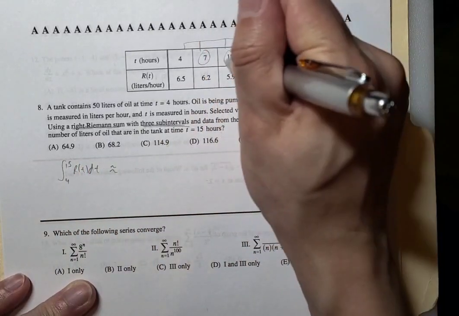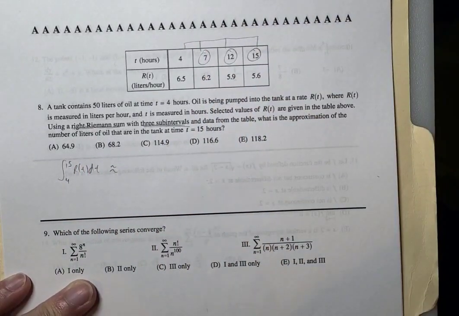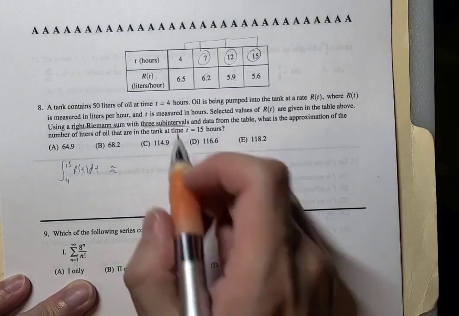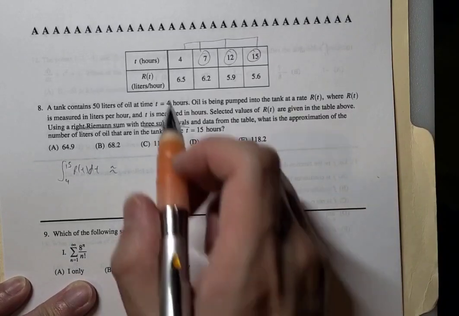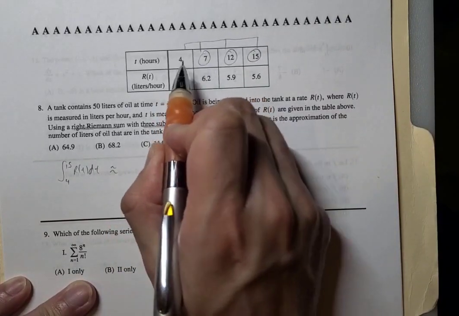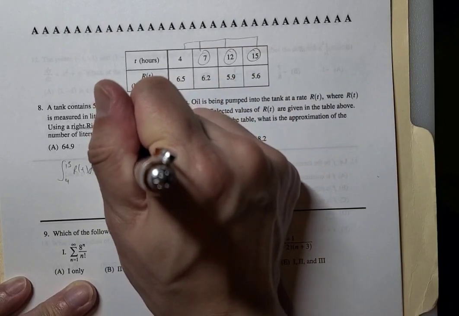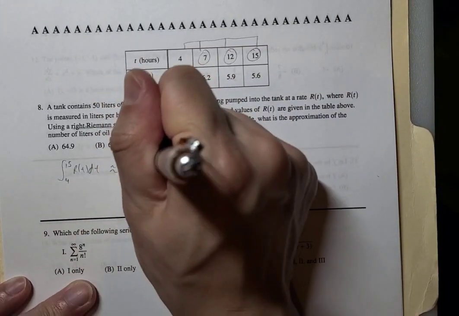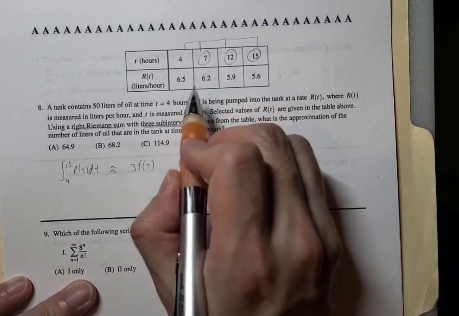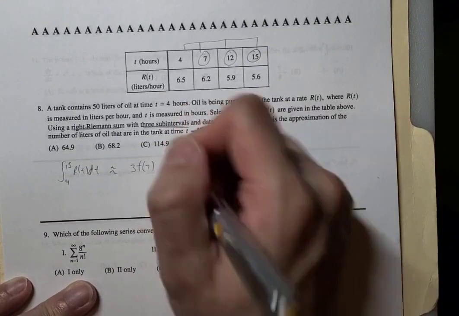So it'll be this point, this point, this point. That's where we're going to take the value of r. So remember, with a Riemann sum, we're just adding areas of rectangles. The area of a rectangle is base times height. What's the base? It's delta t, which is 3 in this first one. 3 times f of 7, because we're using the right endpoint. The height of the rectangle would be f of 7.